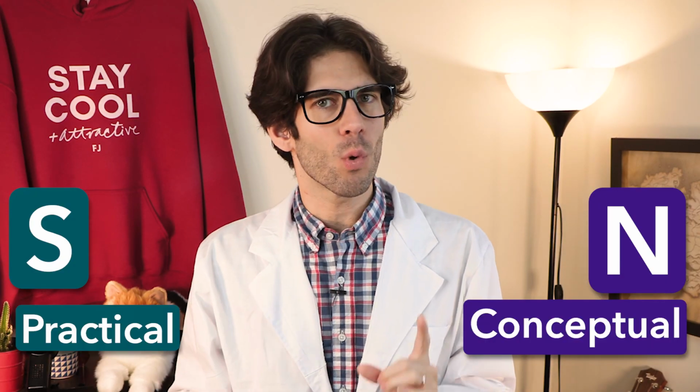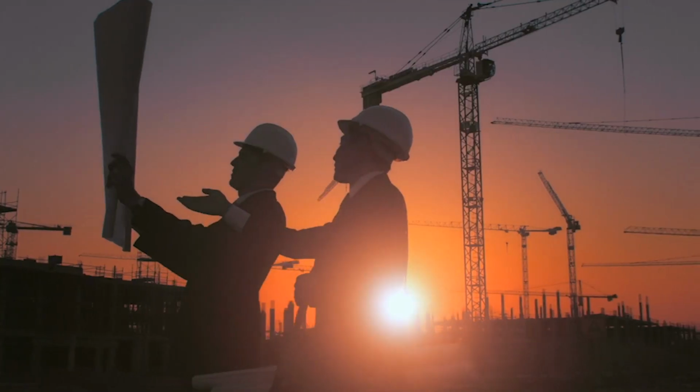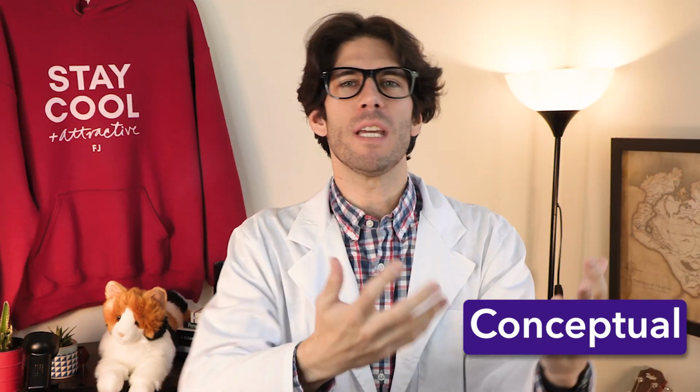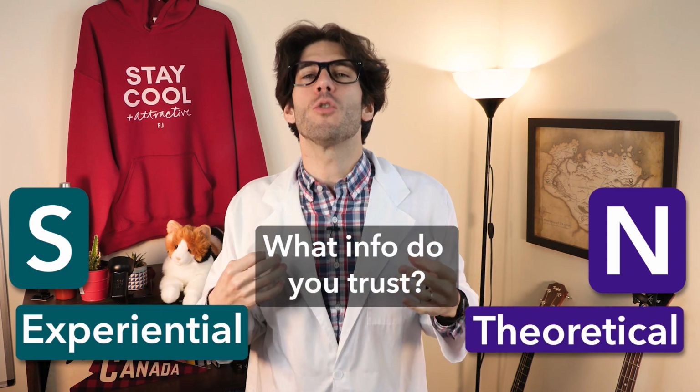Practical versus conceptual refers to how we use ideas. Practical people are pragmatic and want to apply their ideas in reality, while conceptual people prefer to think about things just for thinking's sake, like a philosopher. Next up, experiential versus theoretical refers to what information we trust.